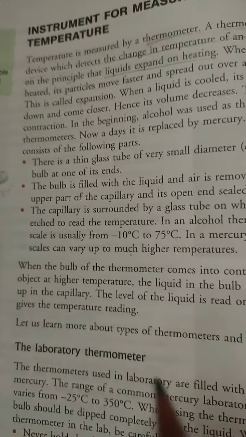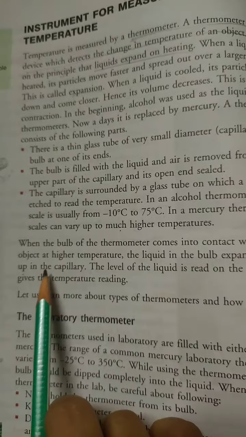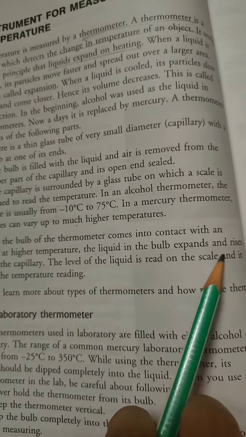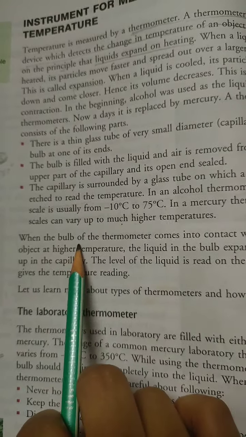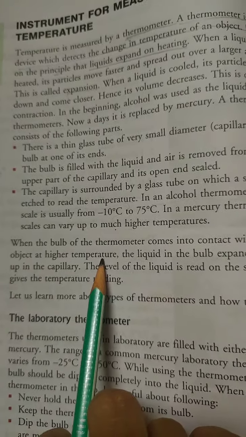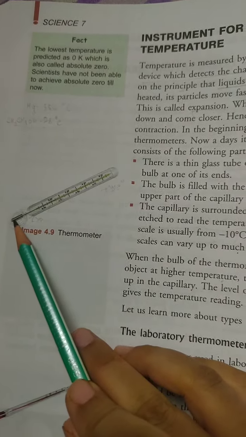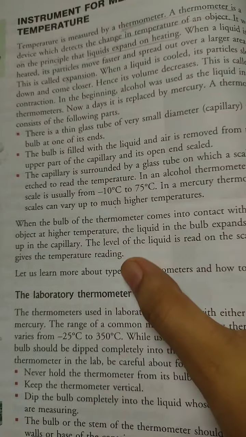When the bulb of the thermometer comes into contact with an object at a higher temperature, the liquid in the bulb expands and rises up in the capillary. I explained it already: when it comes in contact with a hot temperature, the liquid here will expand and rise up in the capillary.